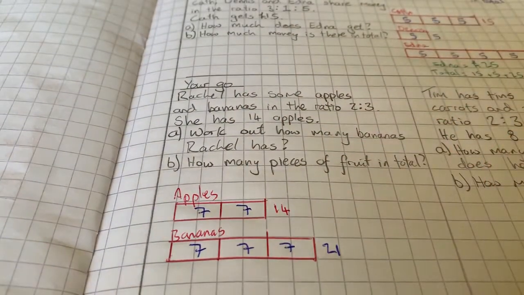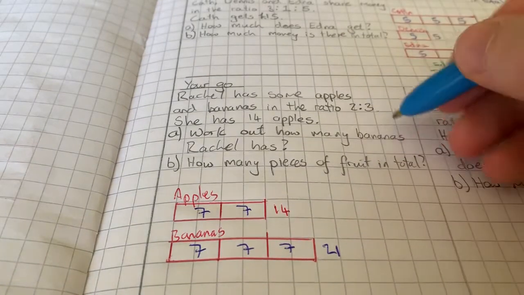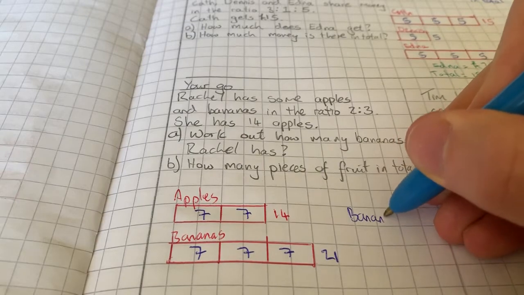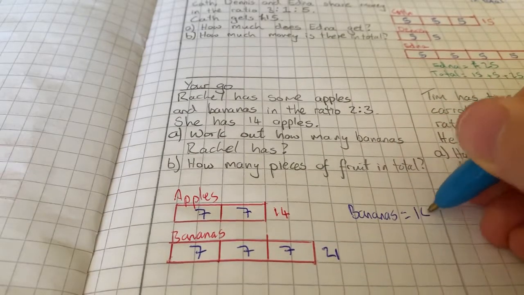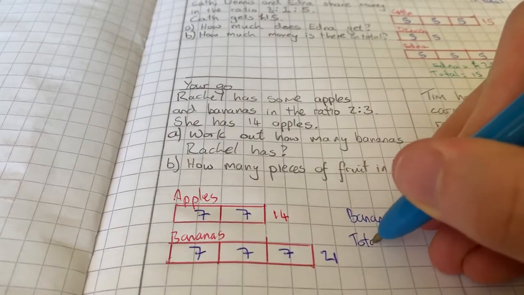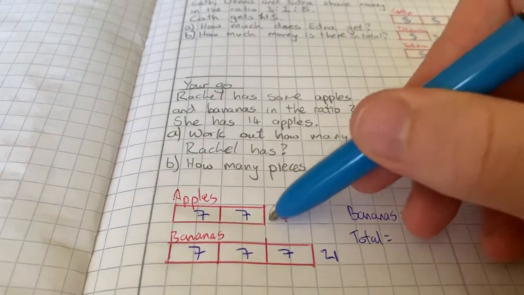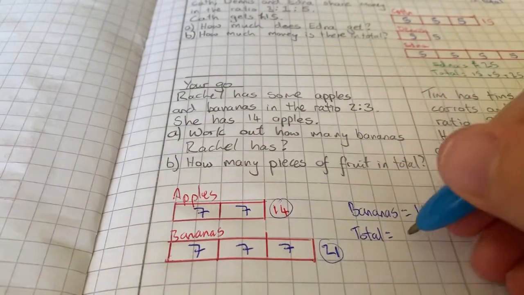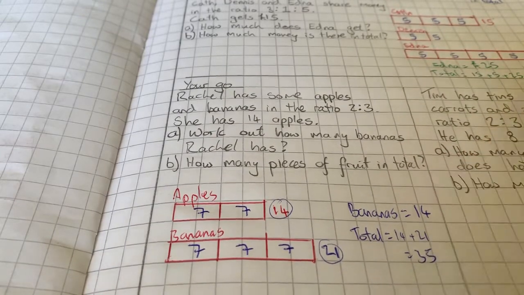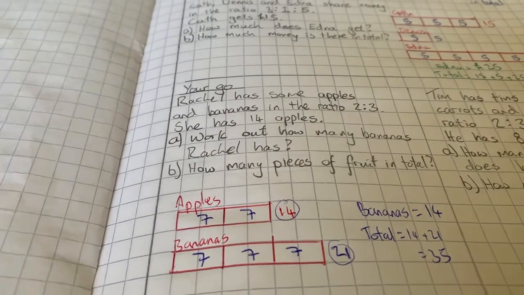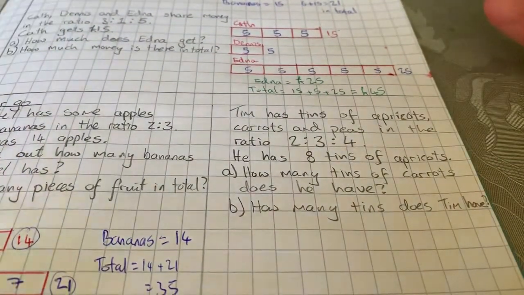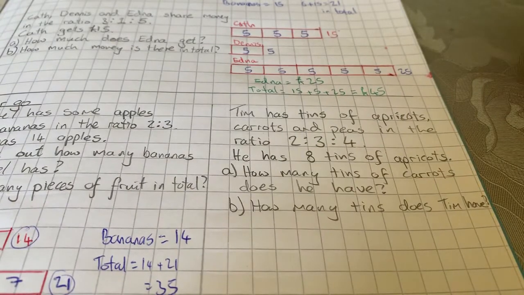So we can answer the question we have, which is how many bananas does Rachel have? So bananas equals 21. And then how many pieces of fruit in total? So the total is that 14 plus the 21, which is 35.